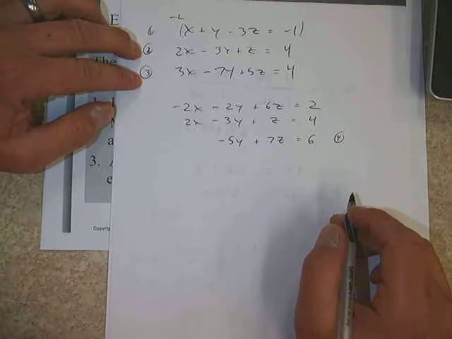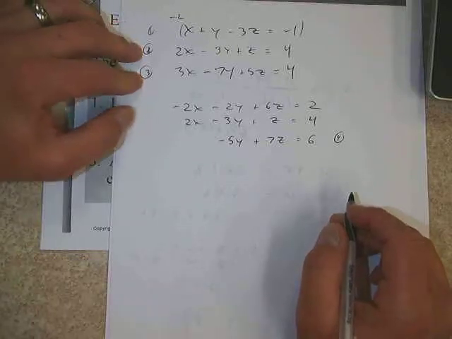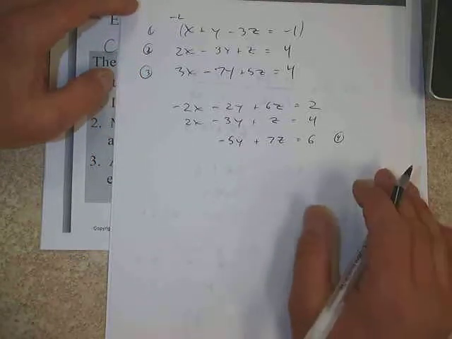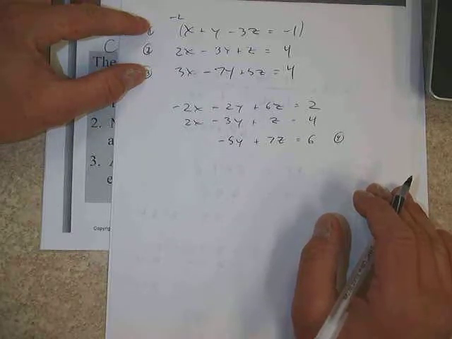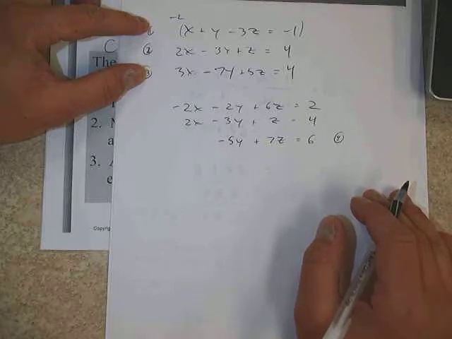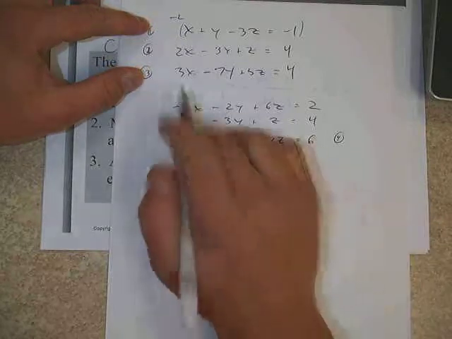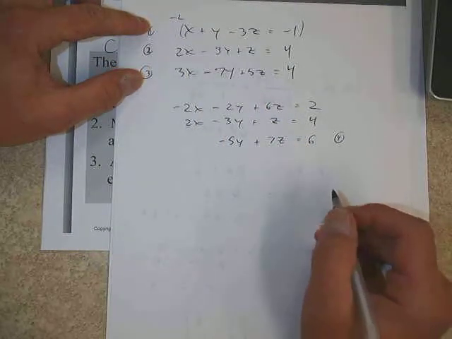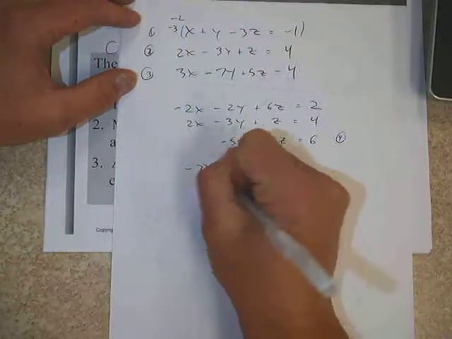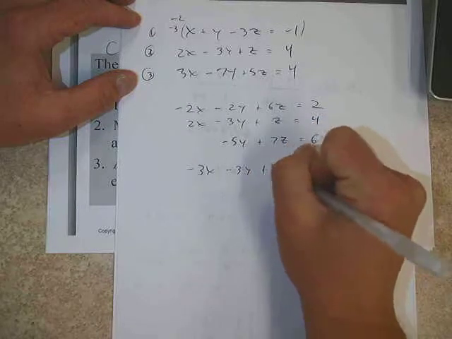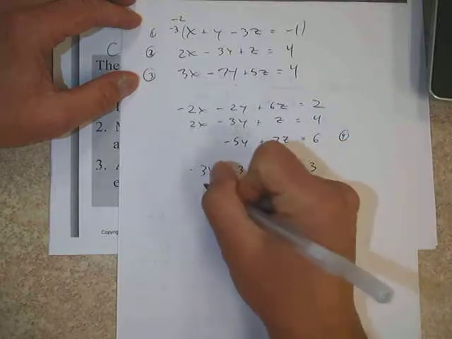Then what I'm going to do next is pick two other equations. I already used 1 and 2, so now I'm either going to use 1 and 3 or 2 and 3. I'm going to do the same thing and eliminate x. Again, it's up to you which you choose. I'm going to do numbers 1 and 3, just because I can multiply by -3 on number 1 and eliminate the x with number 3.